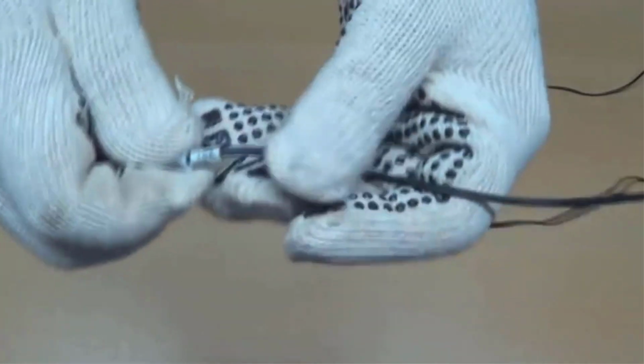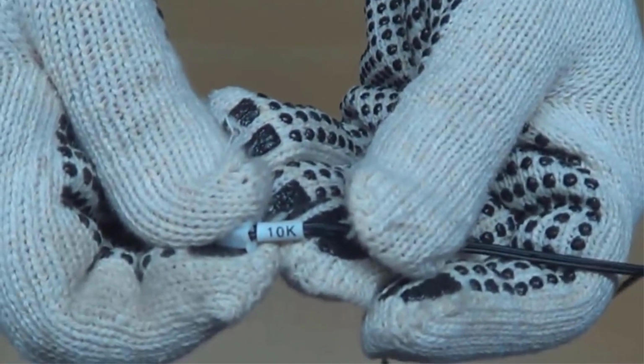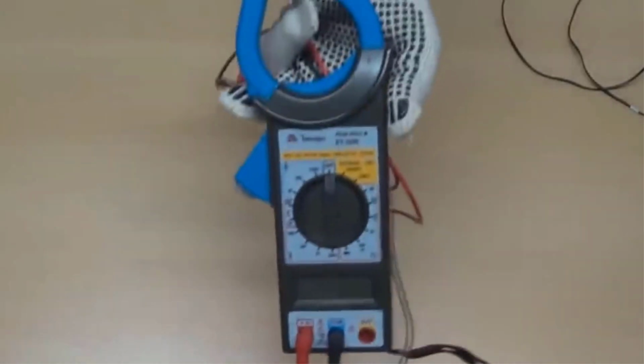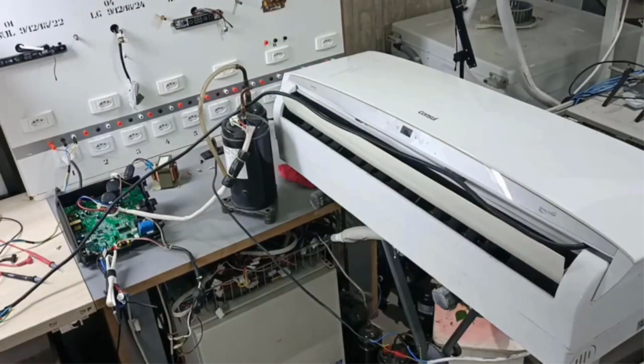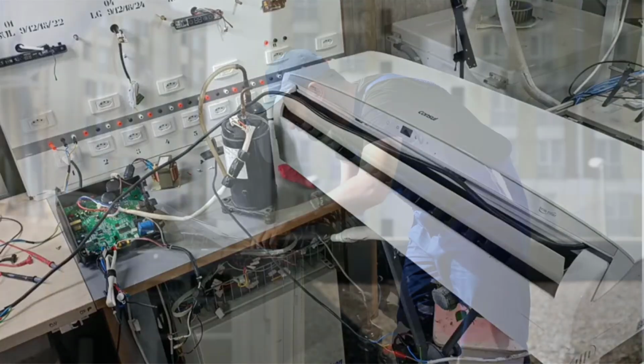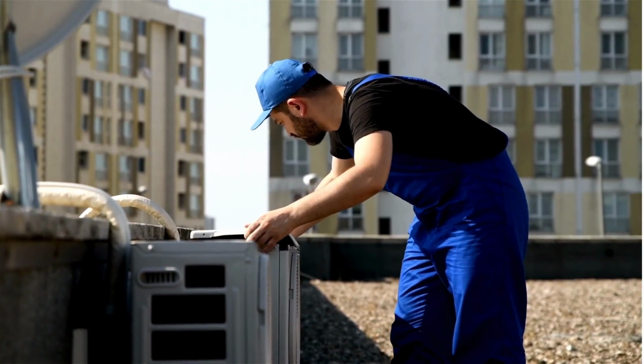Repairing the electronic board. In some cases, the electronic board may need to be repaired or replaced. Checking the electrical connections. All electrical connections must be inspected and tightened properly. It is important to note that solving this type of problem requires technical knowledge and specialized equipment. Therefore, it is recommended that the repair be carried out by a qualified air conditioning technician.